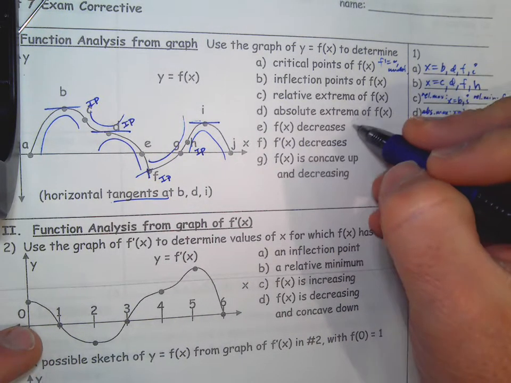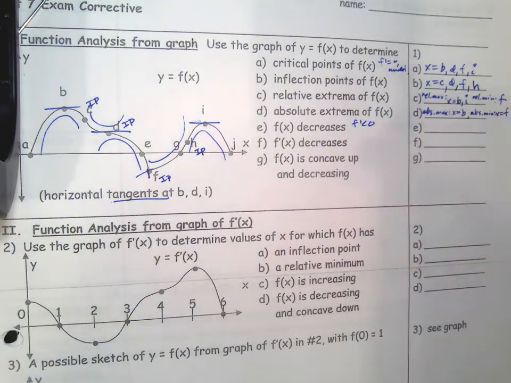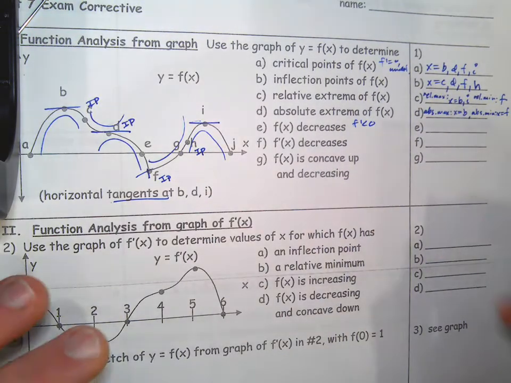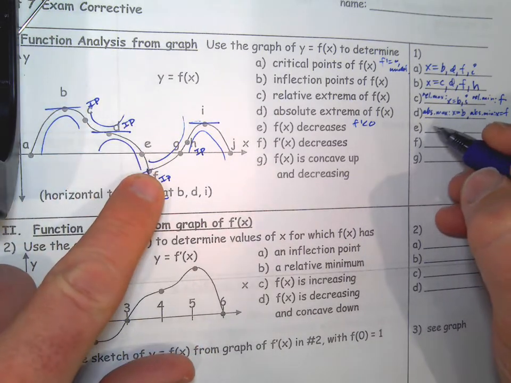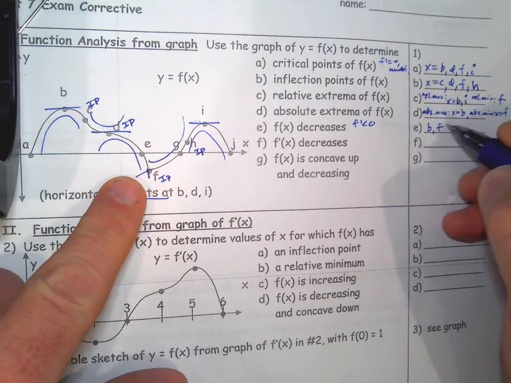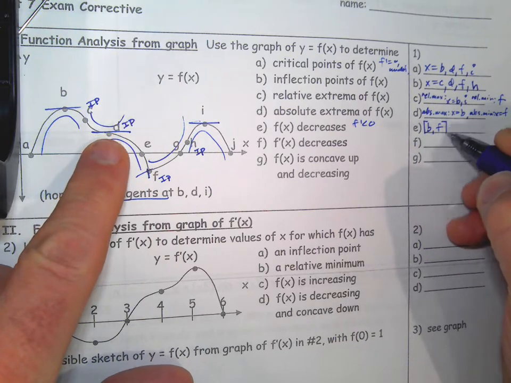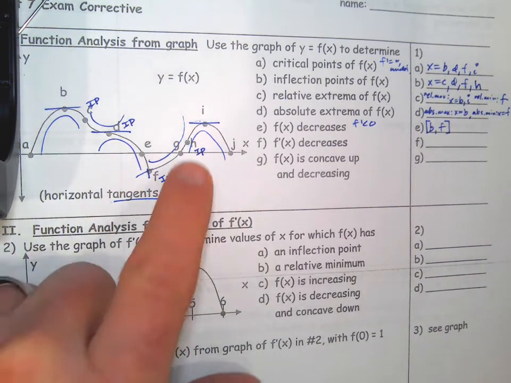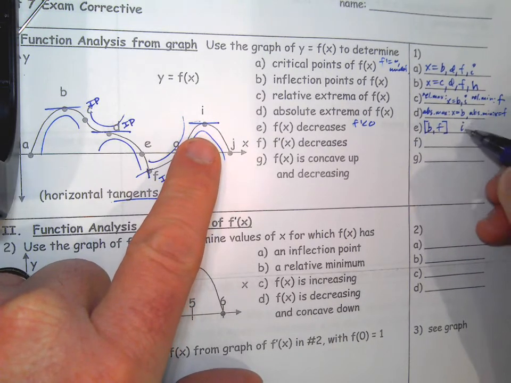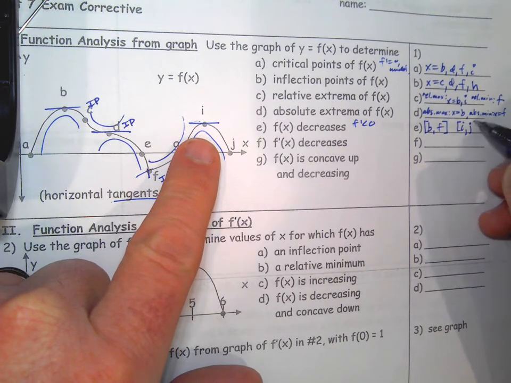Decreases. Well, that's where the derivative is negative or just clearly going down. And we usually include the endpoint. So we're going to say it's going down from B to C to D to E to F. B to F. We don't split it up at 0 slopes in the middle, and we include the endpoints. And then I to J, and we include the endpoints.